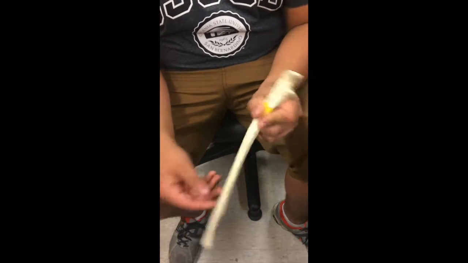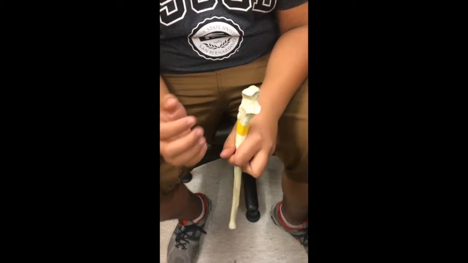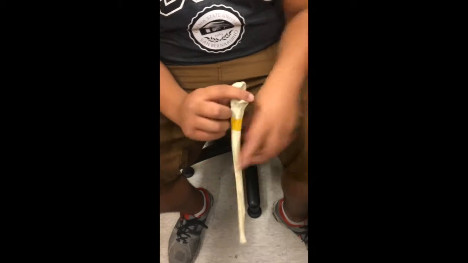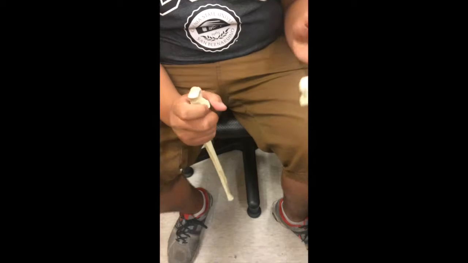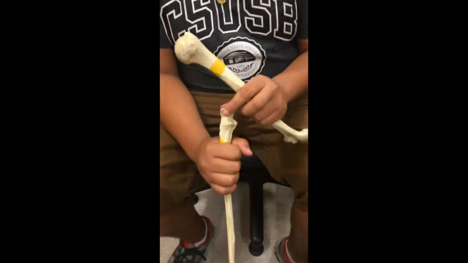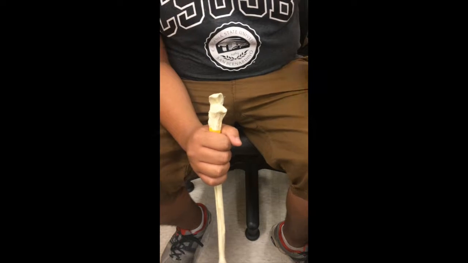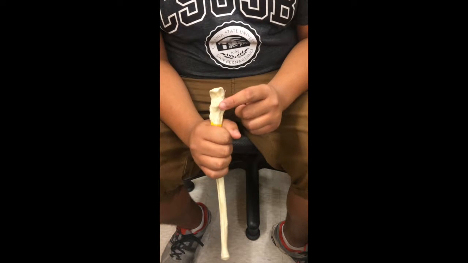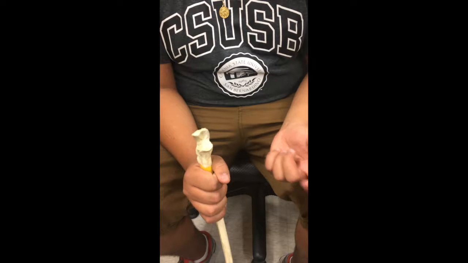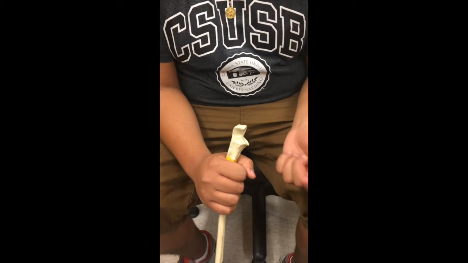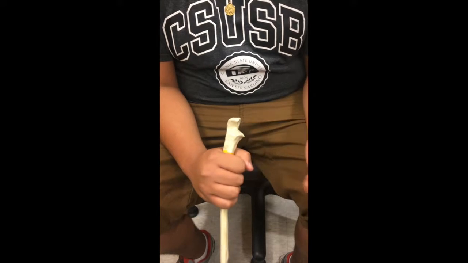Now we'll go over articulation for the ulna. The olecranon fossa of the humerus articulates with the olecranon process of the ulna. The coronoid fossa articulates with the coronoid process. The trochlea articulates with the trochlear notch, and the head of the radius articulates with the radial notch.